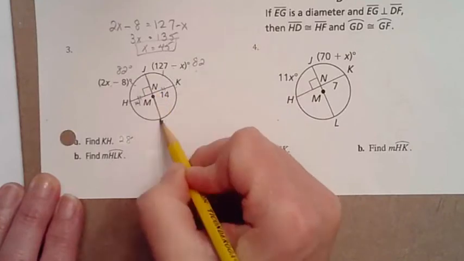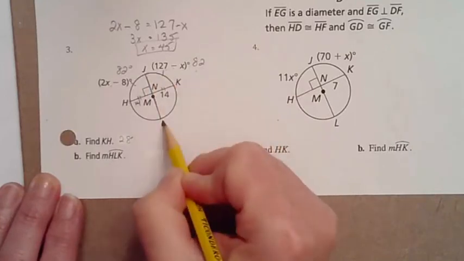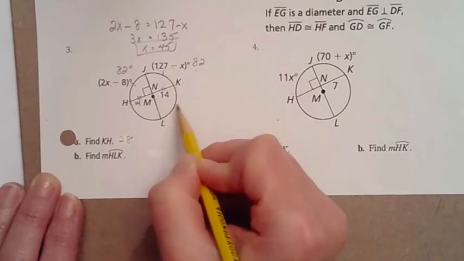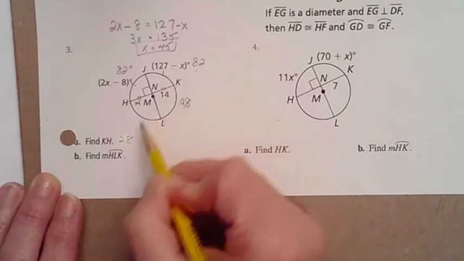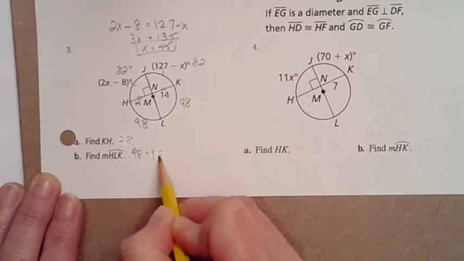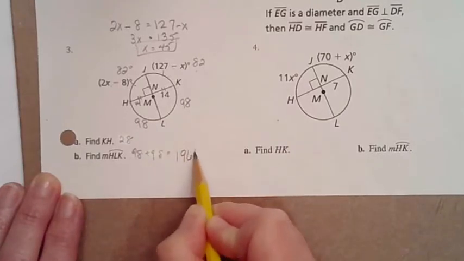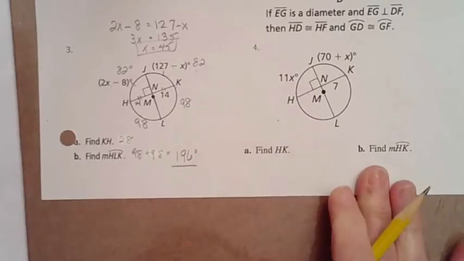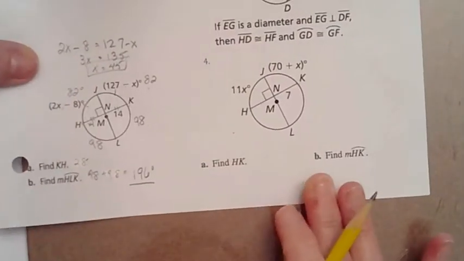Since I know I have a diameter here, this piece on the right is 180 degrees. If this piece is 82, that leaves me with 98 here. Same thing on the other side, so I'm going to go 98 plus 98, and I'm going to get 196 degrees.